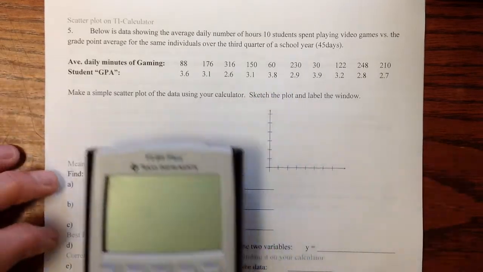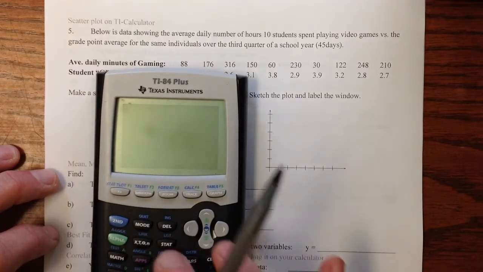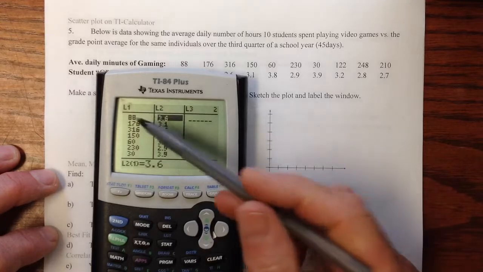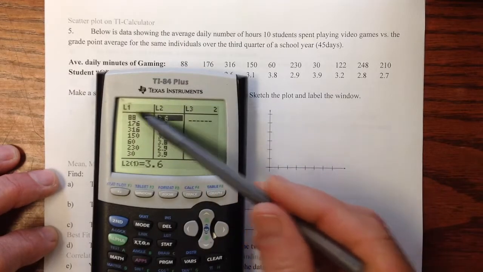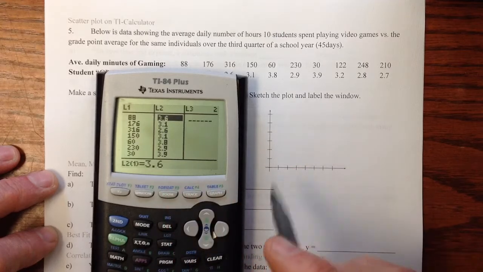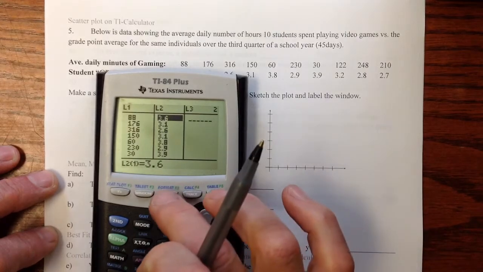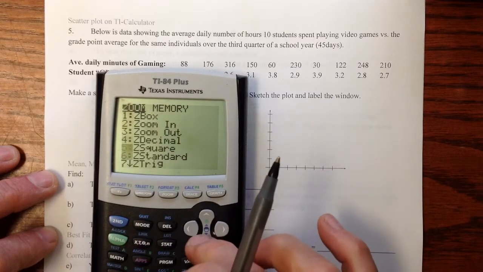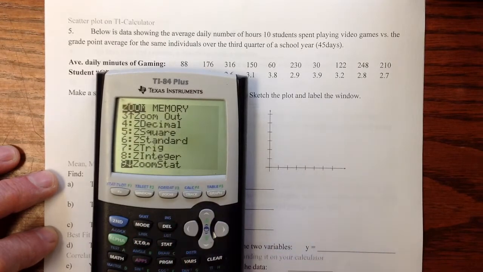Okay, so I have saved a little bit of time by putting this into the calculator already, but if you're going to do it, you'd hit Stat, go to Edit. Here's L1, here's L2, making sure the lists are good. There's the data. When I go to find the graph, I can simply do Zoom, and then 9 is Zoom Stat. If you go down there, there it is, Zoom Stat.